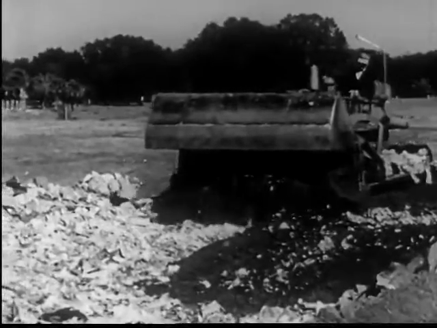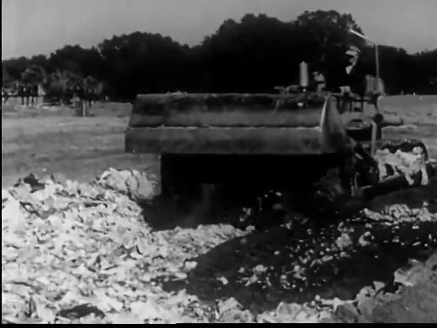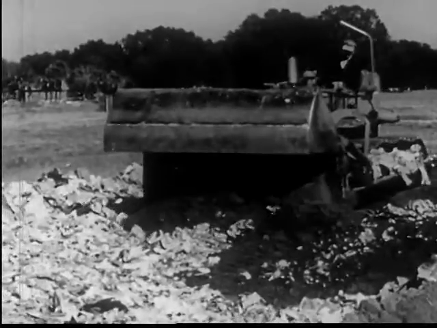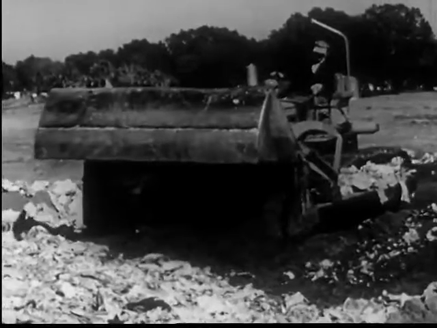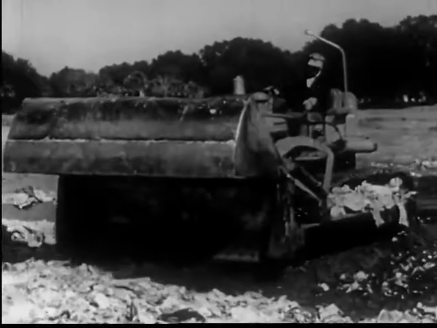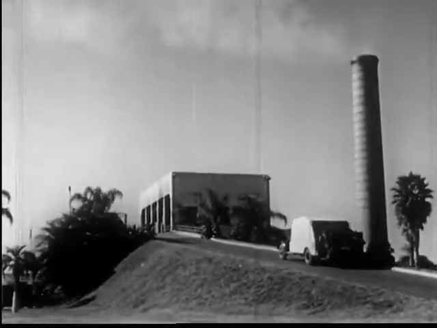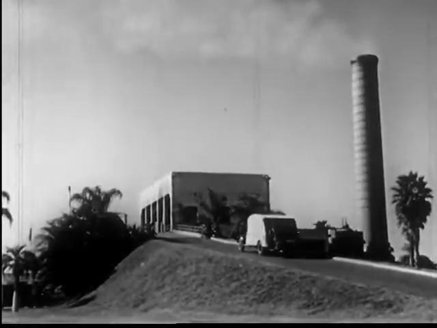In some cases, it is used as fill for low or swampy land areas. By being buried, it is not only out of the reach of flies, but it sometimes helps to reduce the cost of garbage collection through the increased value of the filled land. Some municipalities consume garbage in huge incinerators.